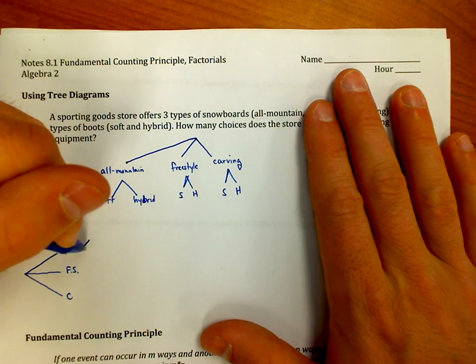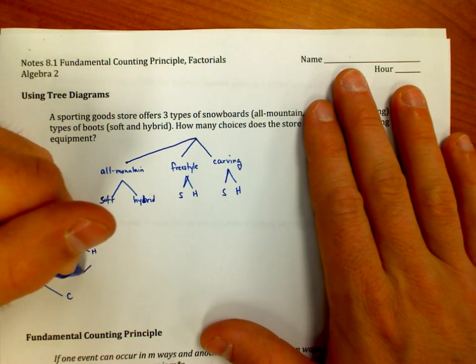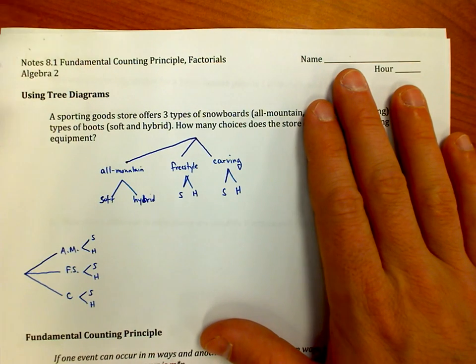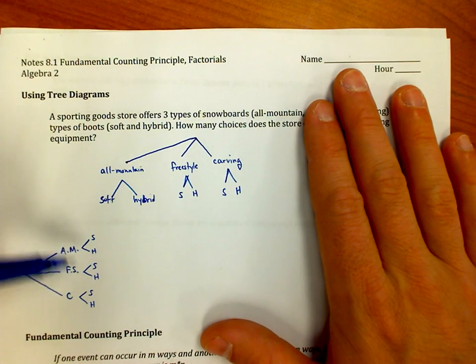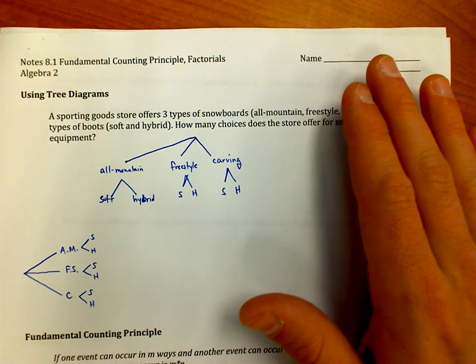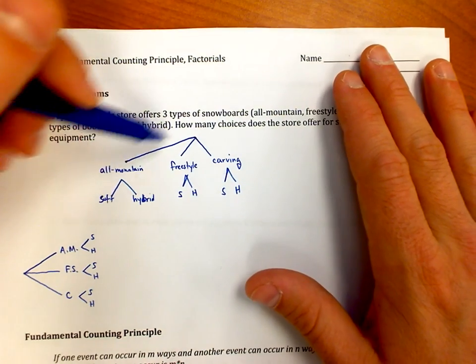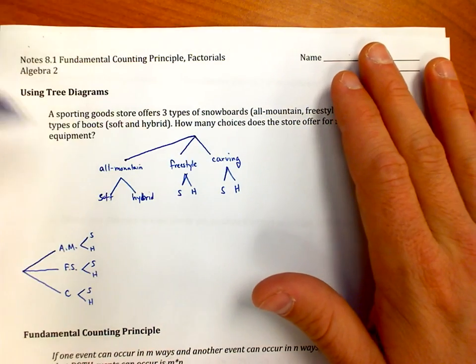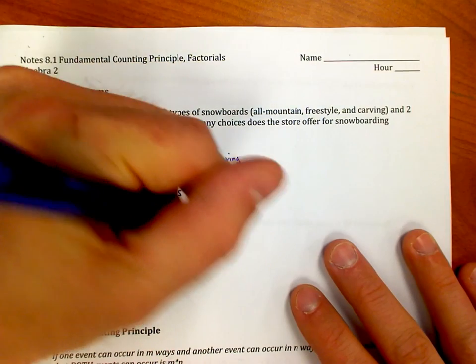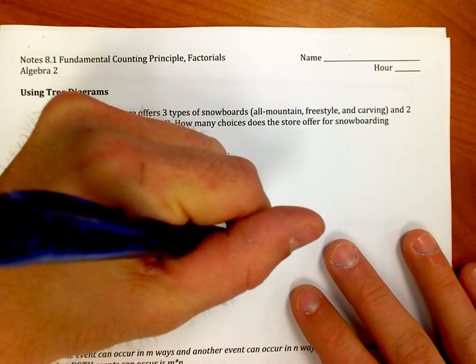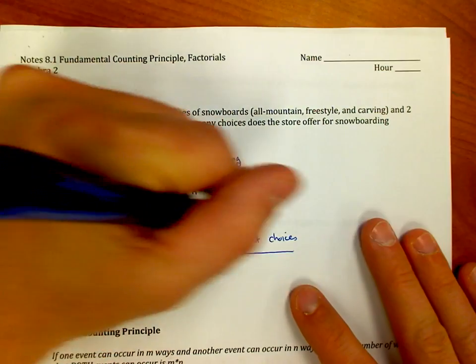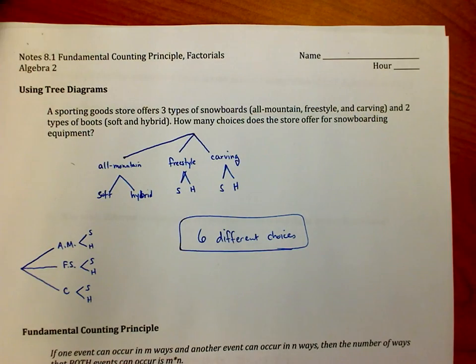If I was doing this vertically, maybe I say soft and hybrid, soft and hybrid, soft and hybrid. And you'll see that I have the same thing: 1, 2, 3, 4, 5, 6 branches on my tree. And that tells me that I could have gone all mountain hybrid, all mountain soft, freestyle hybrid, and so on and so forth. I would have 6 different choices for the number of combinations that I could choose between. So tree diagrams are great.